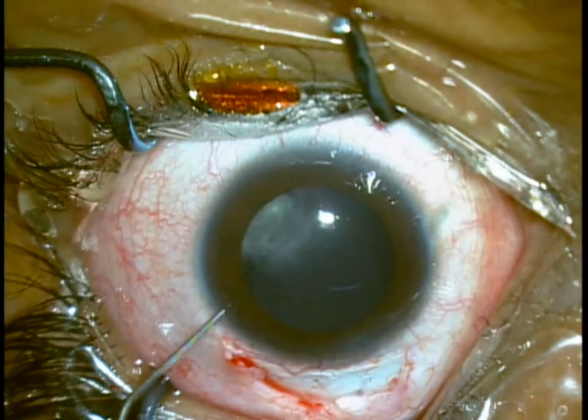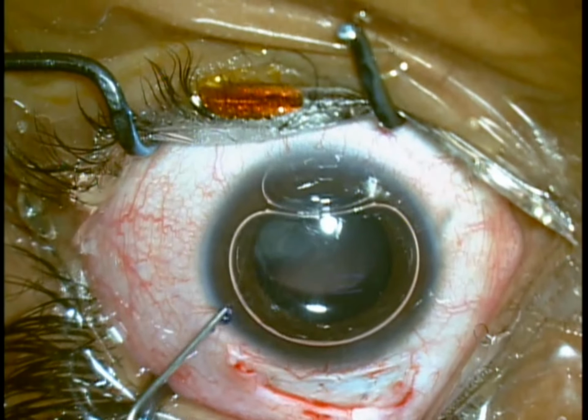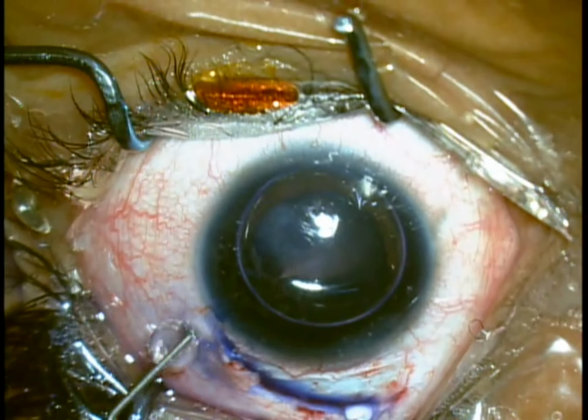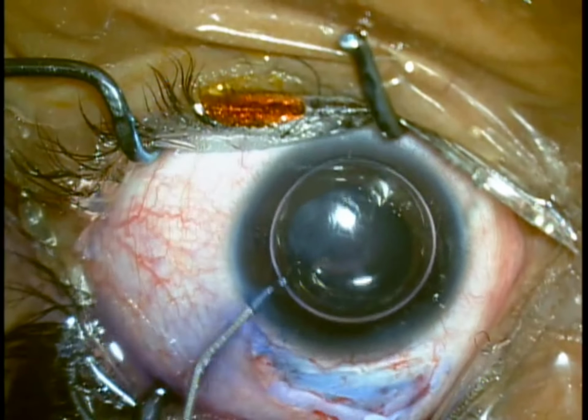A side port was made at 2 o'clock position. A continuous curvilinear capsular rhexis was begun after staining the anterior lens capsule with trypan blue.